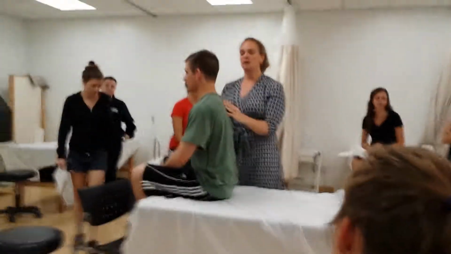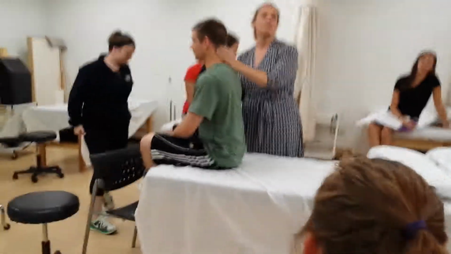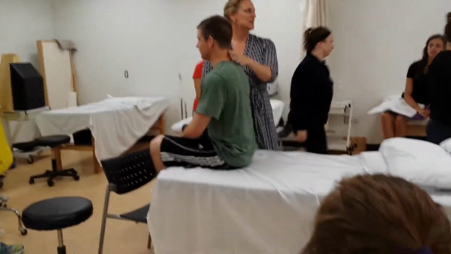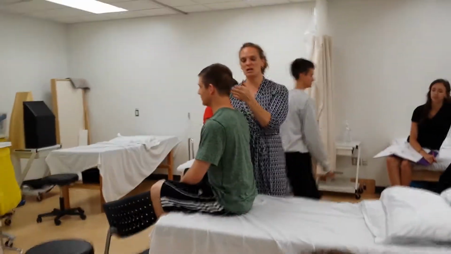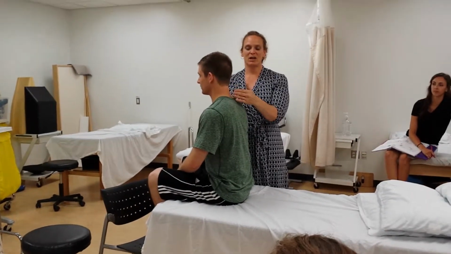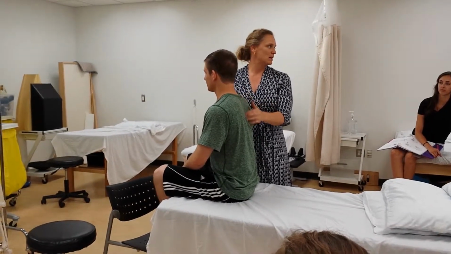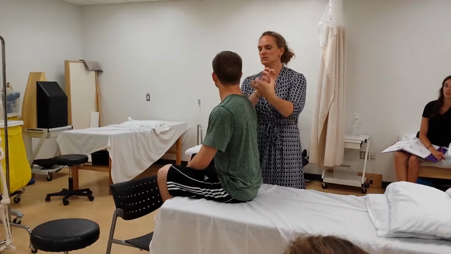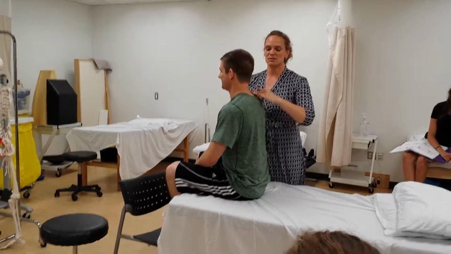Now, if I just look at James's neck, I've already noticed from before that he has a pretty tight suboccipital region. And if I look at the curves of his neck, he doesn't have much of a convexity here, and he's also very flat here. So it would be really fun to... it's going to be hard for me to resist that.